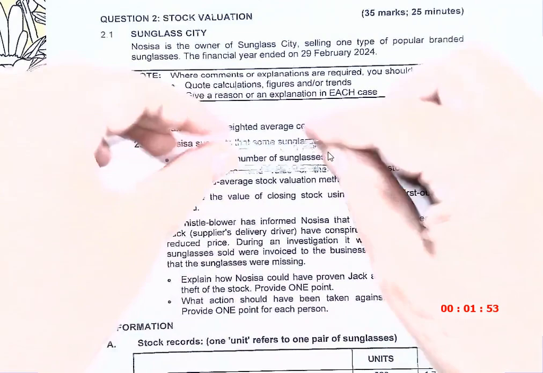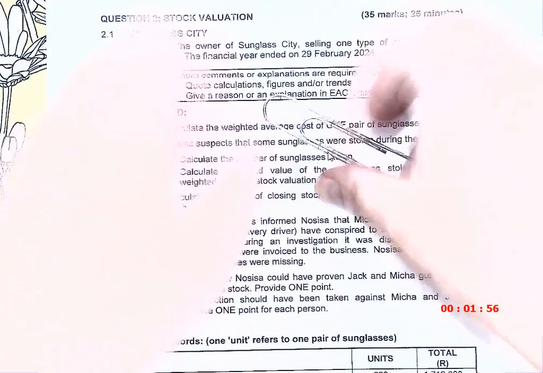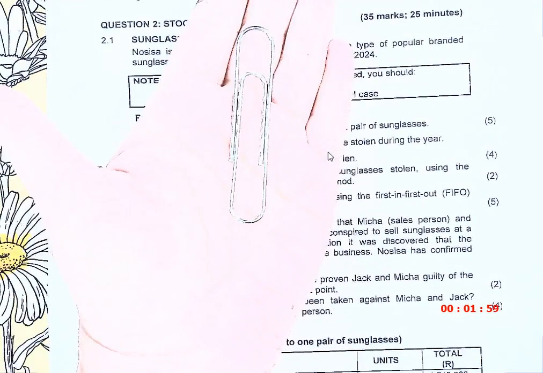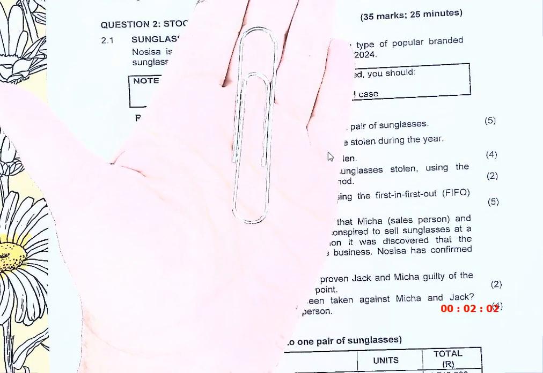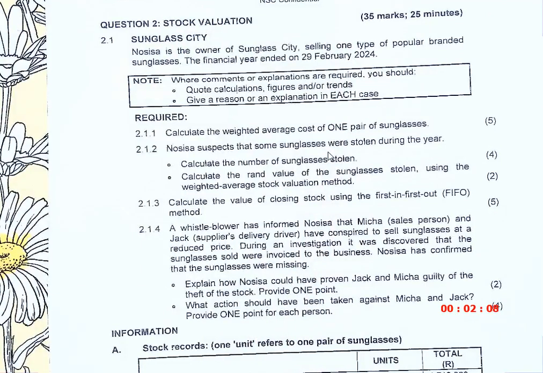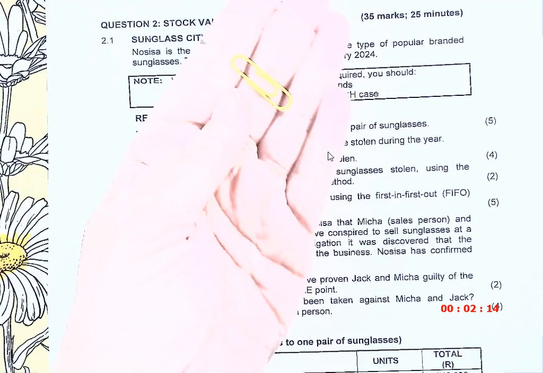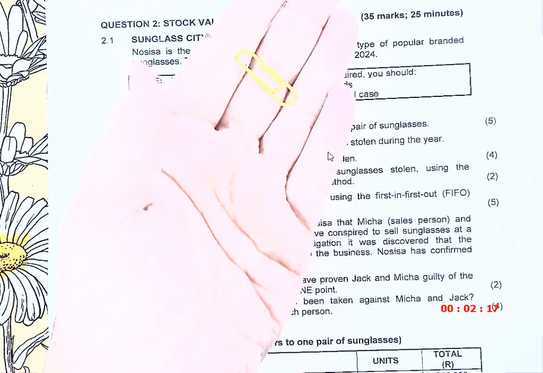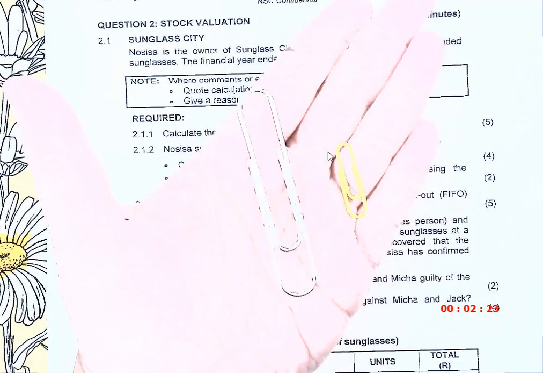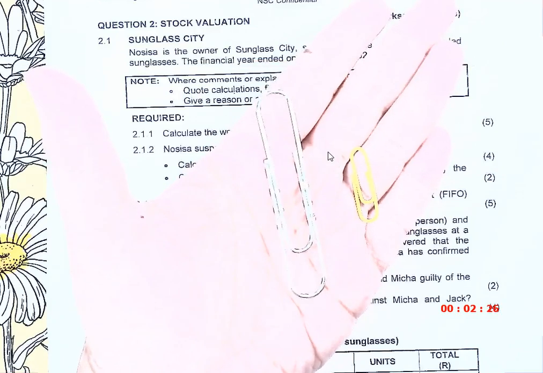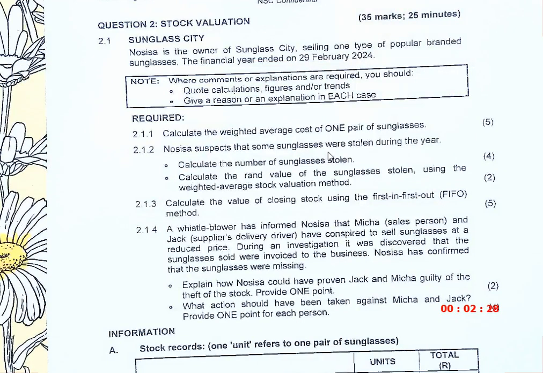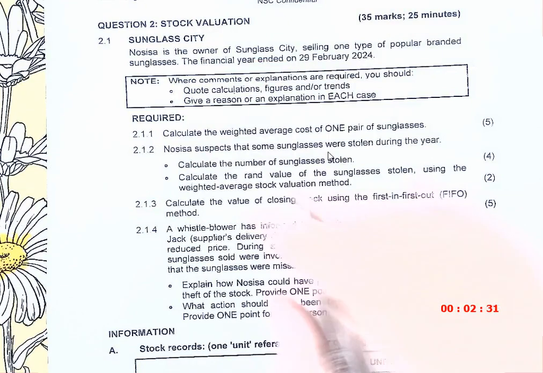So if I've got paper clips this size, can you see it? For this size of paper clips, I'm going to do the whole process of valuing those specific paper clips. Now I also have paper clips that are small and colored. Then I'm going to go through the whole process again for those small colored ones. You can't just mix them and say the average price of this is so and so. You're going to do each item, each sort, separately. You got that? Now, they say he does one type of sunglasses.